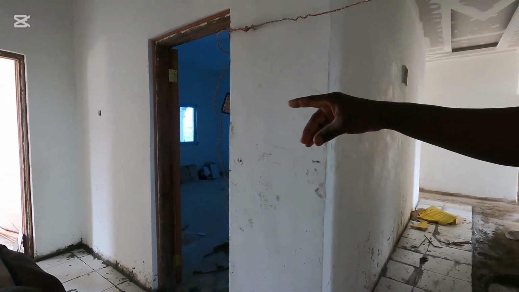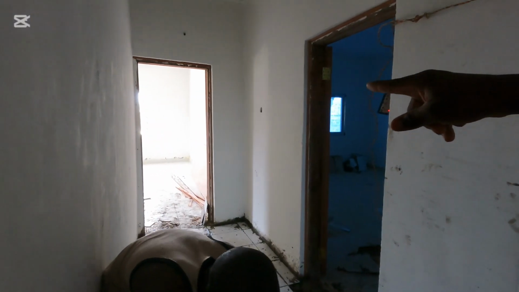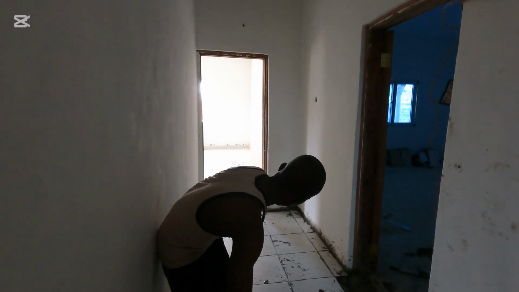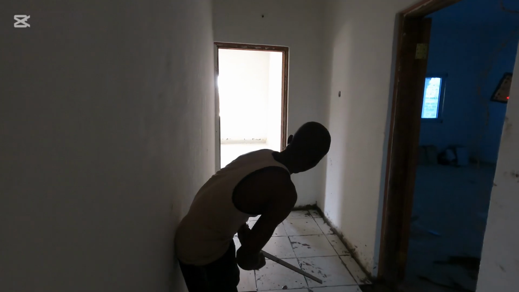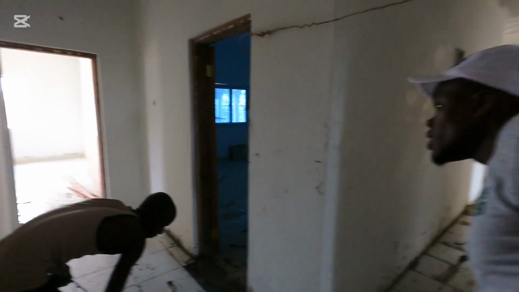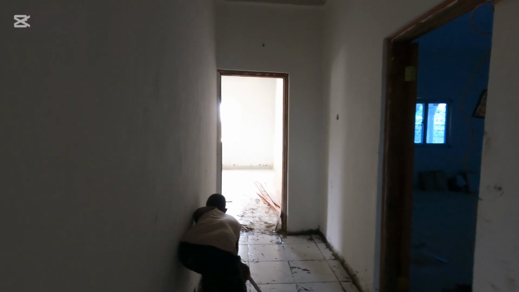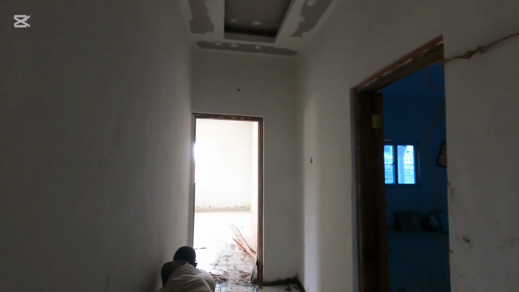And then from a distance you can see our master bedroom there. That's our master bedroom. The master bedroom is almost done. I think the only part left is the final paint and the electrical part of it. Also, the ceiling is not yet done, as I can see from a distance.